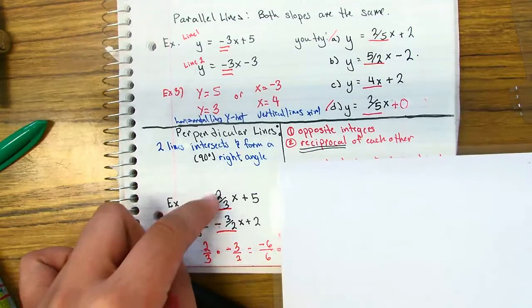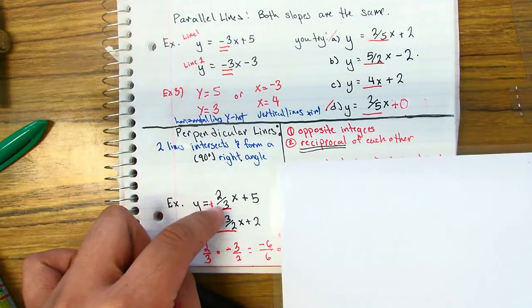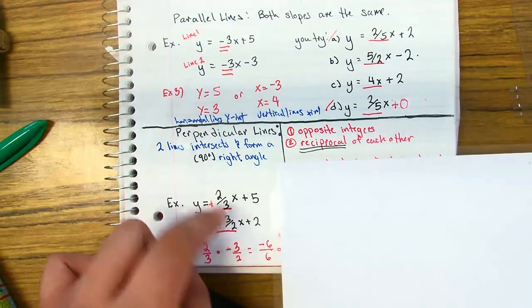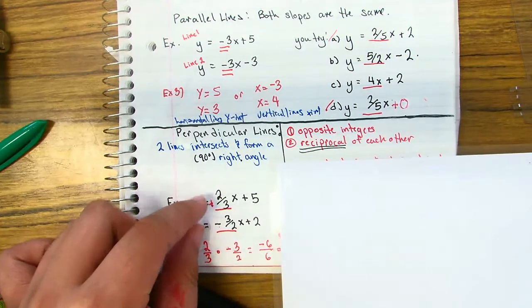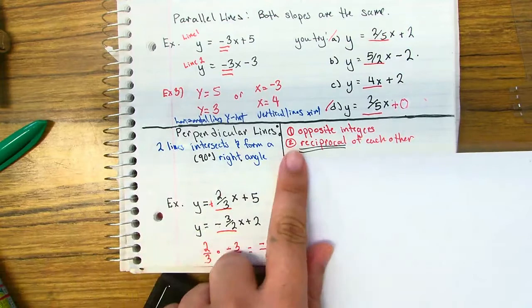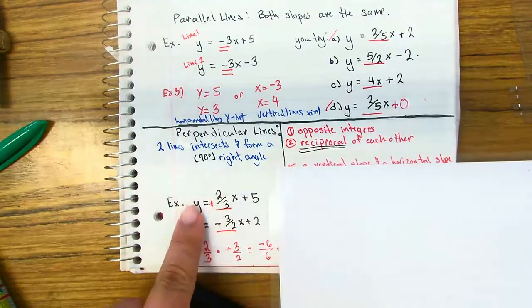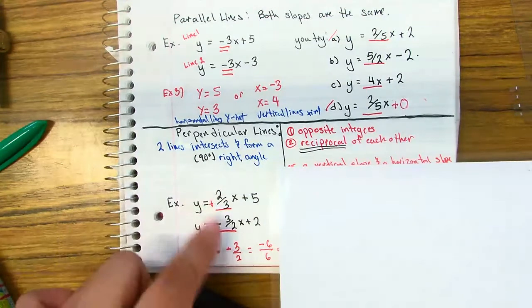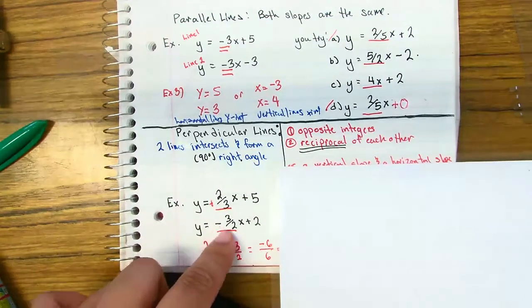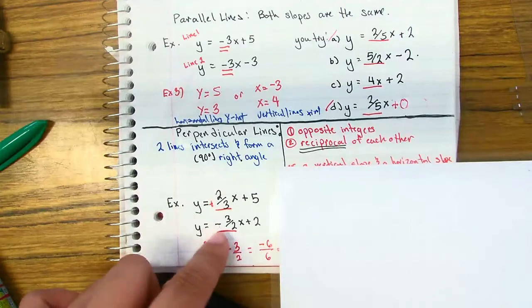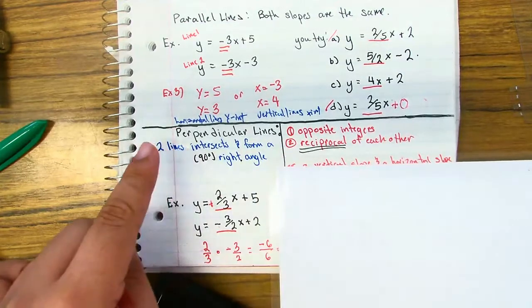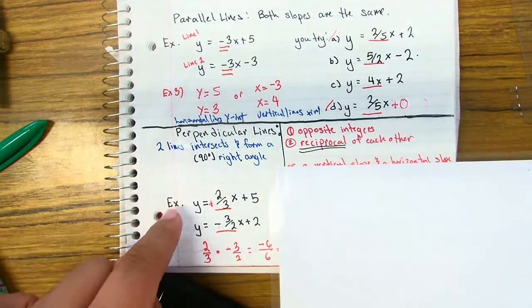When you switch the numerator and denominator, 2 over 3 turns into 3 over 2. So they are reciprocals of each other, right? Here, both conditions apply: opposite integers, positive and negative, and reciprocal, meaning they switch the numerator and denominator, which they did here. Then I can tell, just by this information alone, that they are perpendicular slopes.